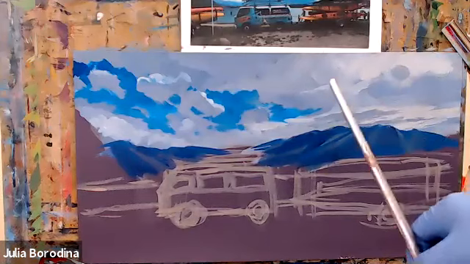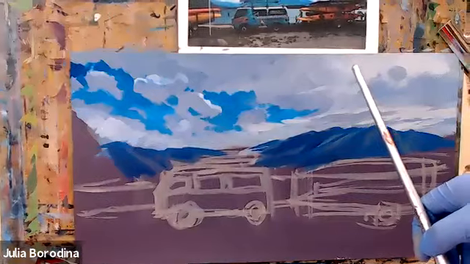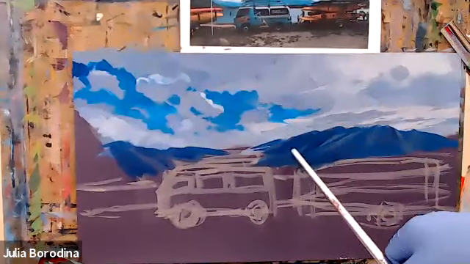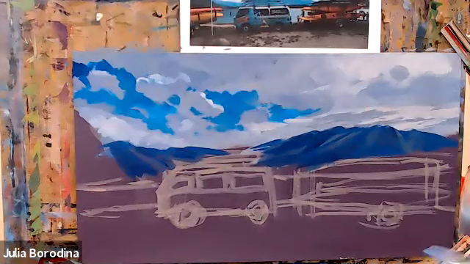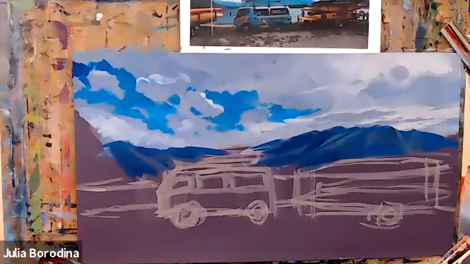I think if I identify that first, that will give me an idea how light I should be going in the sky, and if I've got my mountains light enough, dark enough. So I think I'm going to test it out before I go for my extra whites, where my extra darks are going to be.